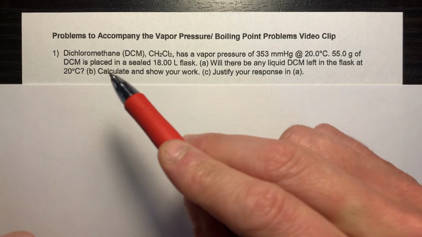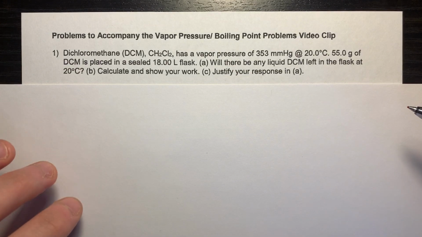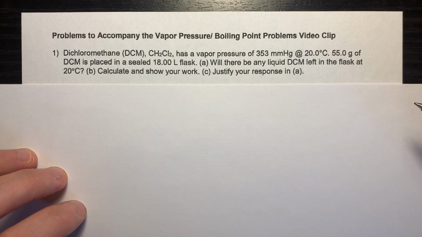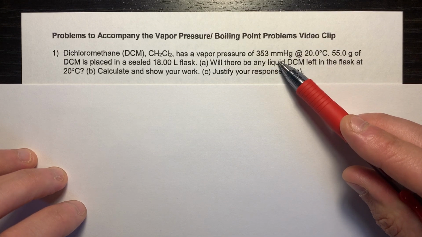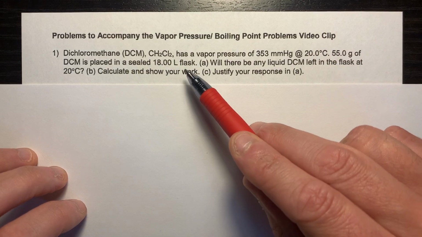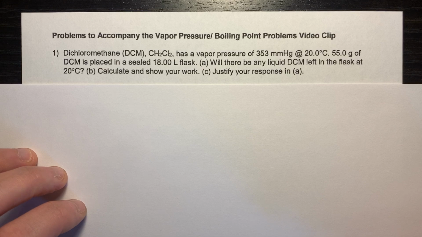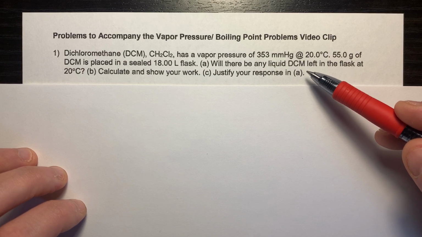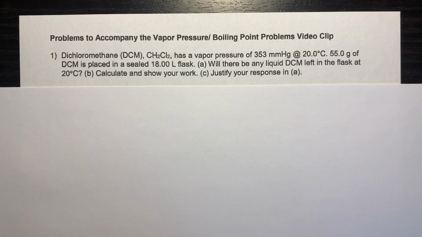In this first problem, we are presented with dichloromethane, commonly abbreviated as DCM, a pretty popular organic solvent. Its formula is CH2Cl2. We're told that it has a vapor pressure of 353 millimeters mercury at 20 degrees Celsius. We're also told that we have 55 grams of this material in a sealed 18-liter flask. And the question is, will any liquid dichloromethane remain in the flask once it's had an opportunity to vaporize? So at 20 degrees Celsius, will we be able to essentially meet the vapor pressure through the vaporization process, and will there be any liquid that remains?